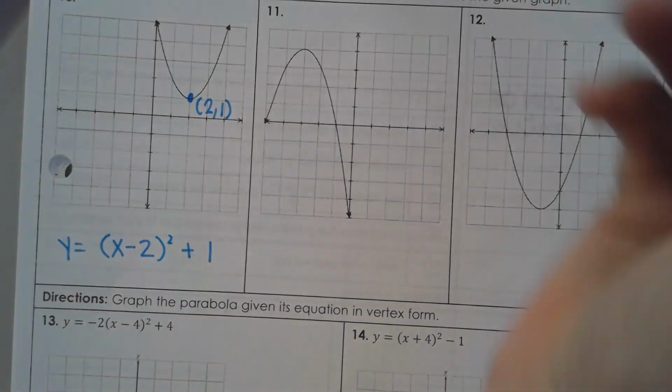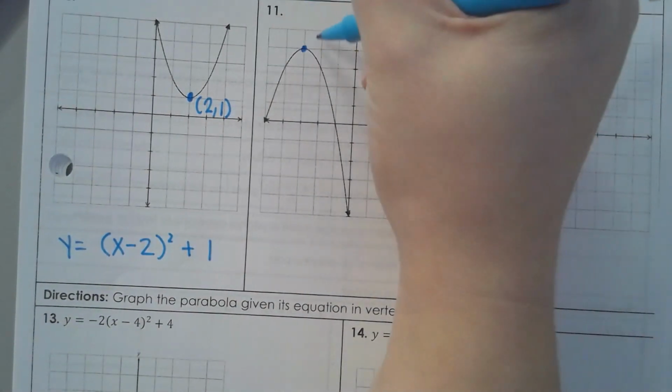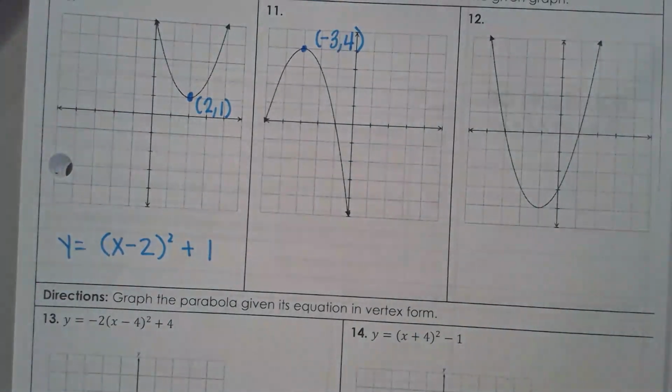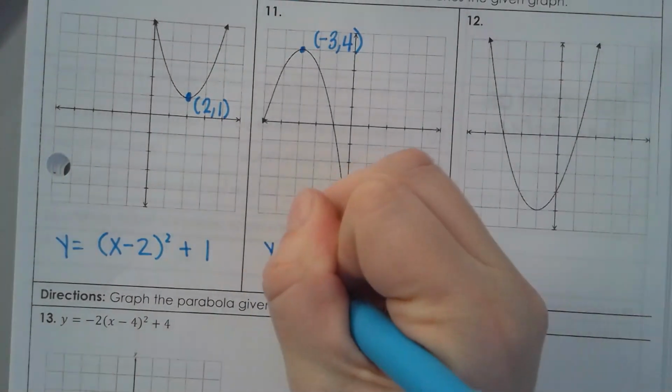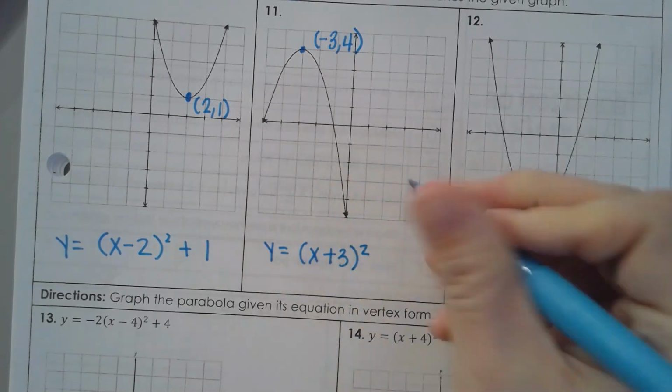Number 11, what's the vertex? Negative 3, 4. So what's my equation? (x plus 3) squared plus 4.